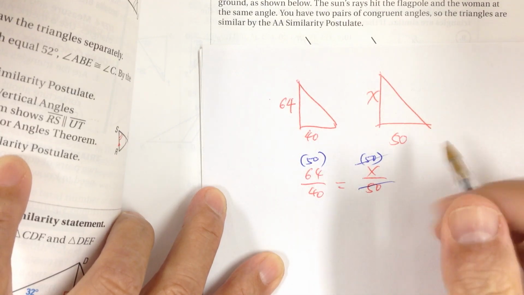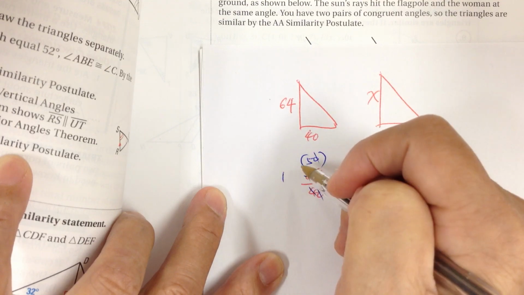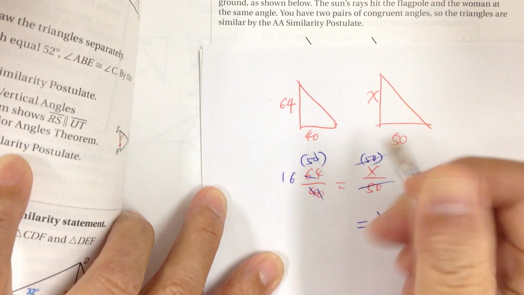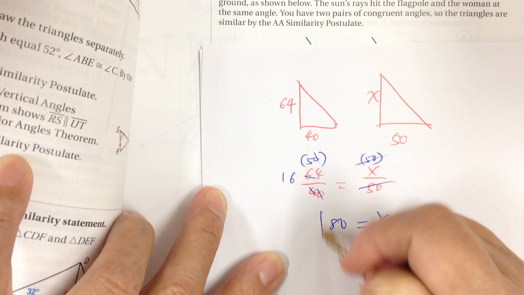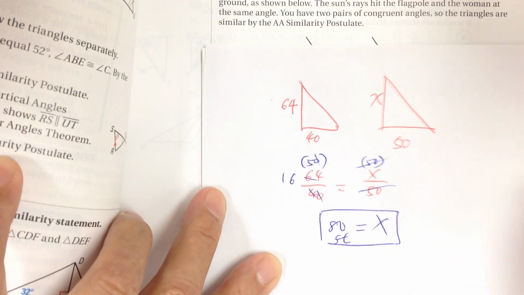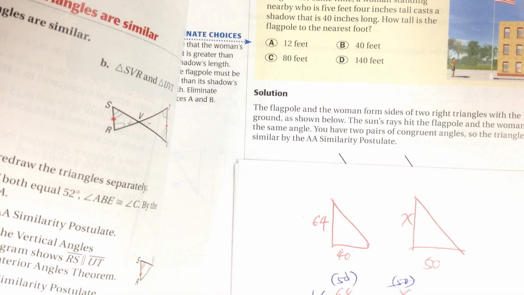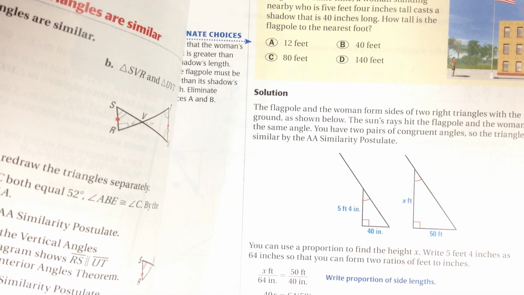So this will cancel out, and you get x equal to, this cancels out, and this cancels out. So it would be equal to 80. So 80 feet, and the answer would be C, 80 feet.